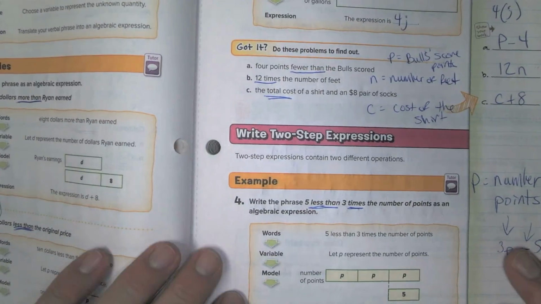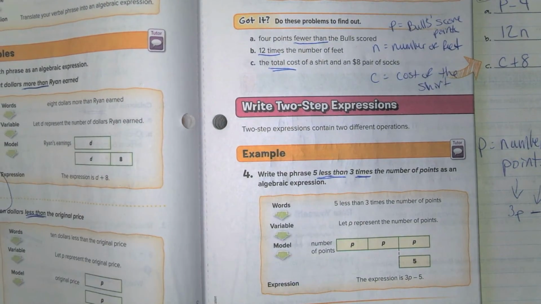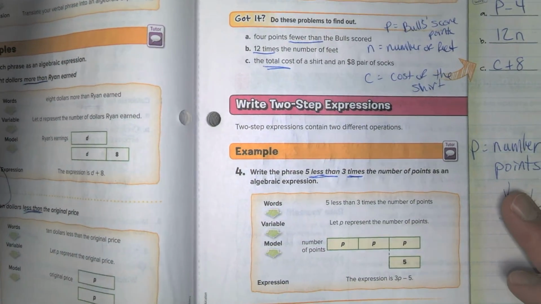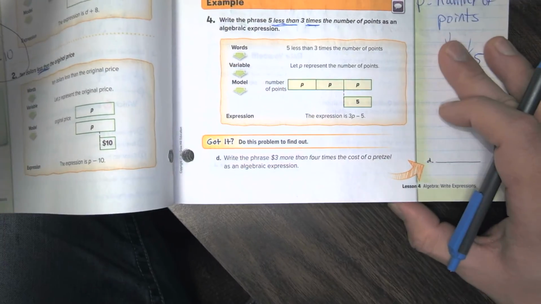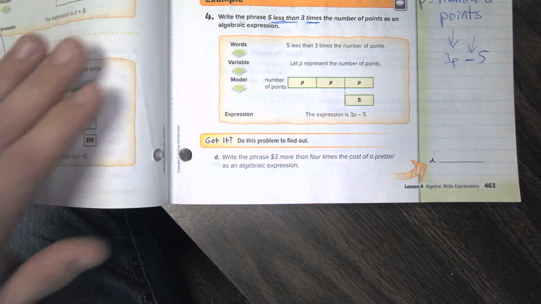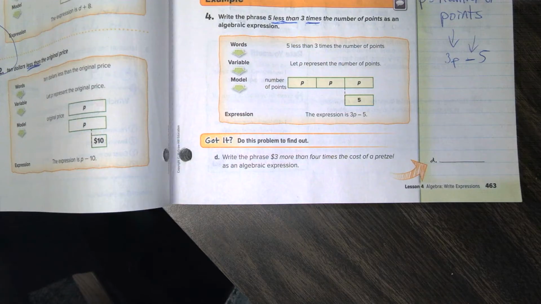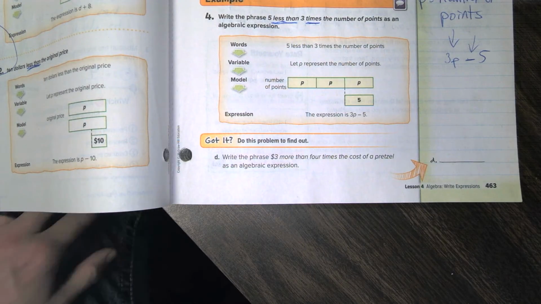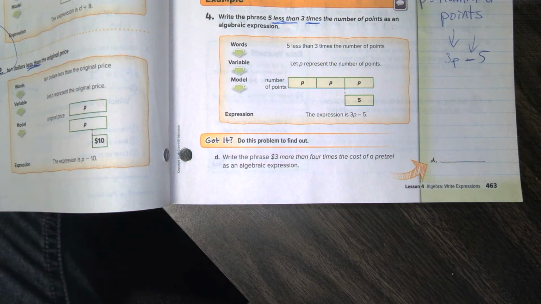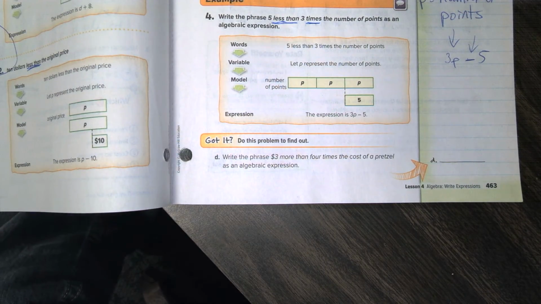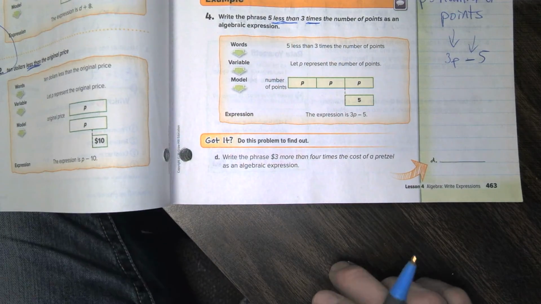All right, let's go back, and I want you guys to do letter D down here at the bottom of page 463. Okay, so go ahead and do letter D. So read through it, underline, okay, and then I want you to define the variable and then write out the expression. So it says write the phrase $3 more than 4 times the cost of a pretzel as an algebraic expression.